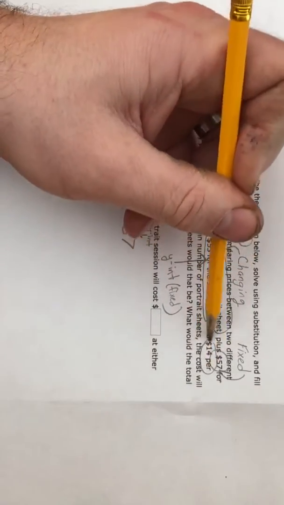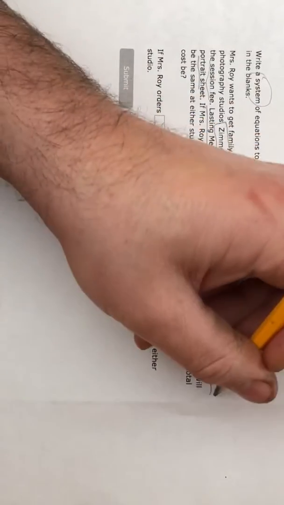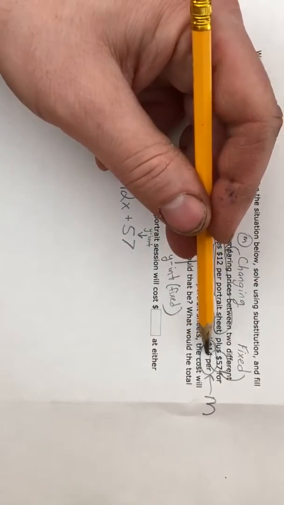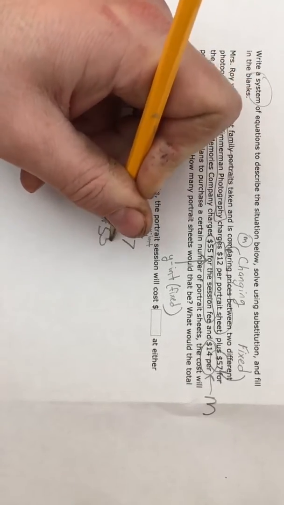The $14, you'll notice it says $14 per portrait sheet, is our m value, our slope. So the $14 is the m and the $55 is the y-intercept. Your equation is y equals 14x plus 55.